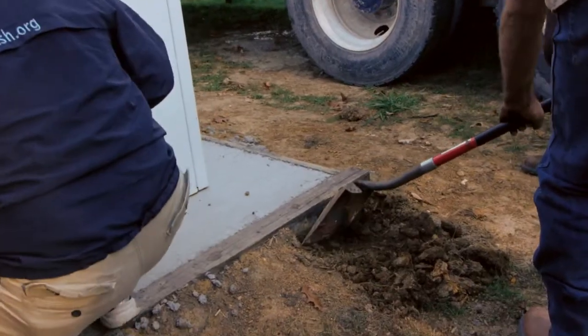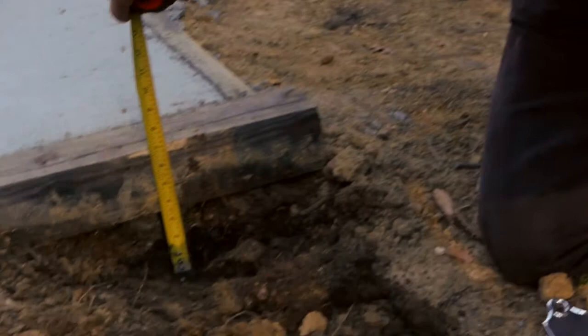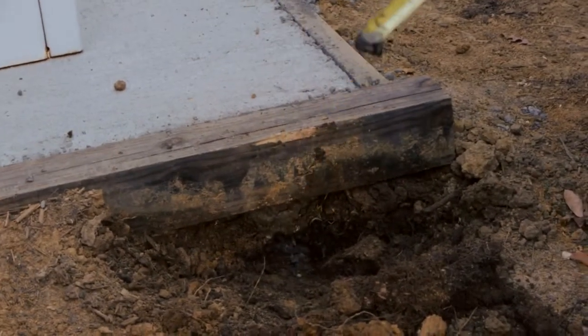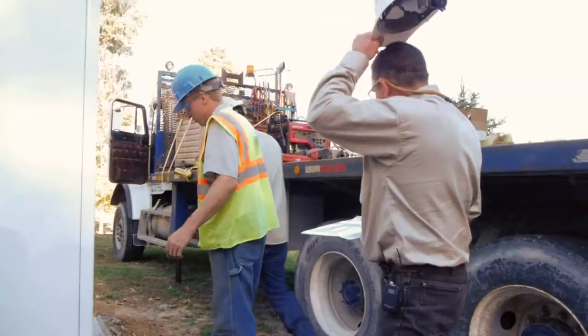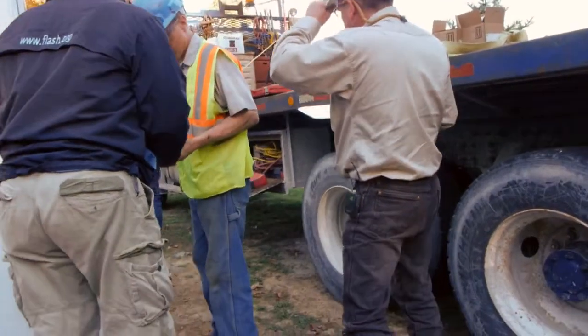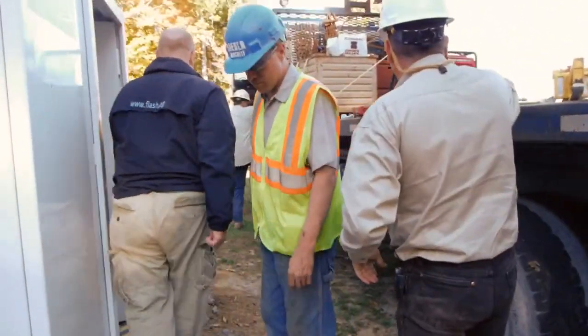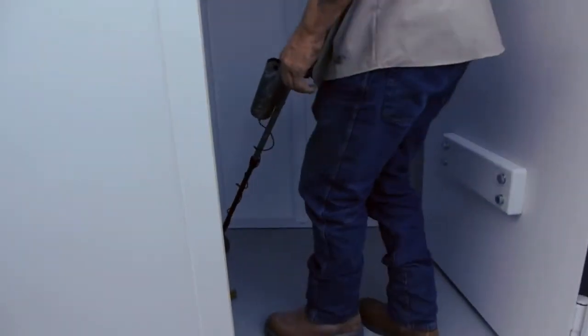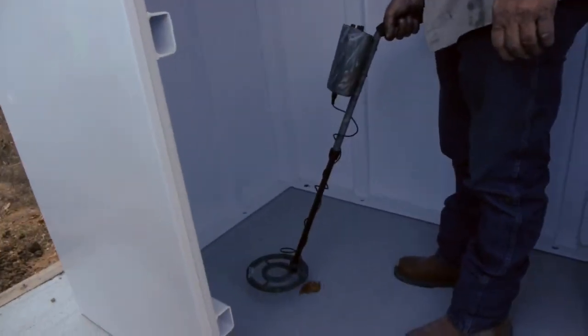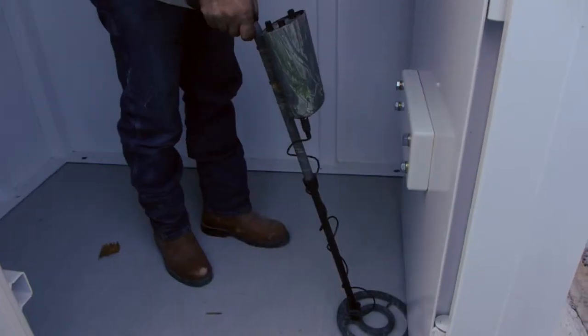So we're going to check the slab thickness here. We've got a 7-inch slab, so we're in good shape on slab thickness. We need to confirm that we've got some reinforcing in the inside. The customer had confirmed that there was rebar placed in the slab.